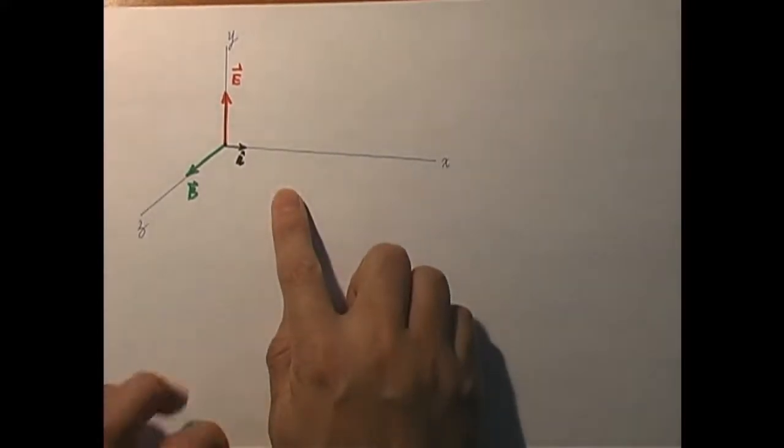We learned in the previous lecture that the direction of the E field, the direction of the B field, and the direction of propagation of the electromagnetic wave are mutually perpendicular to each other, and the wave propagates in the direction of E cross B, as you can see from this diagram.